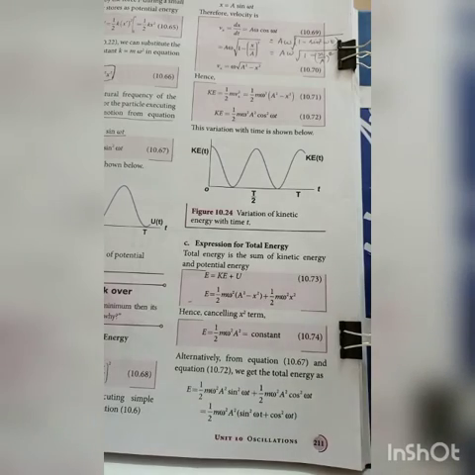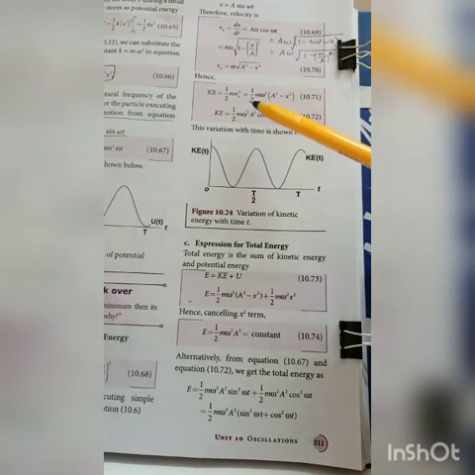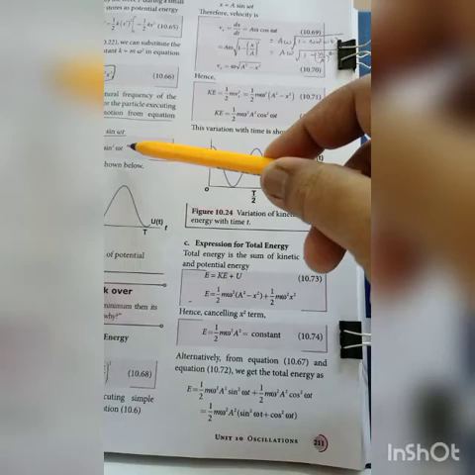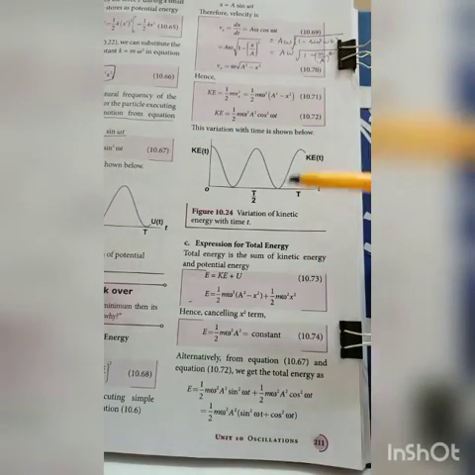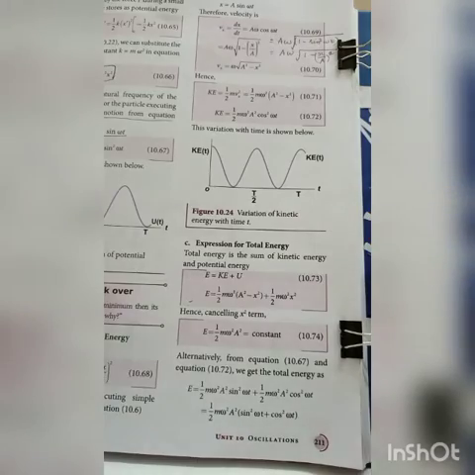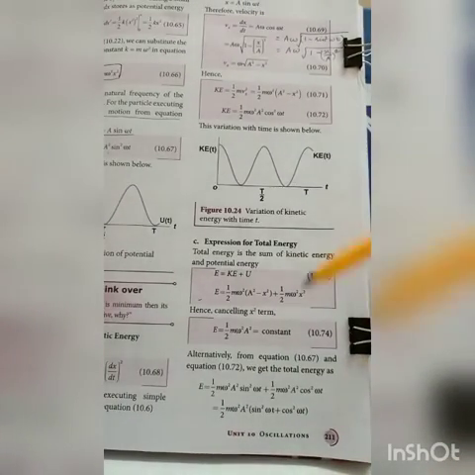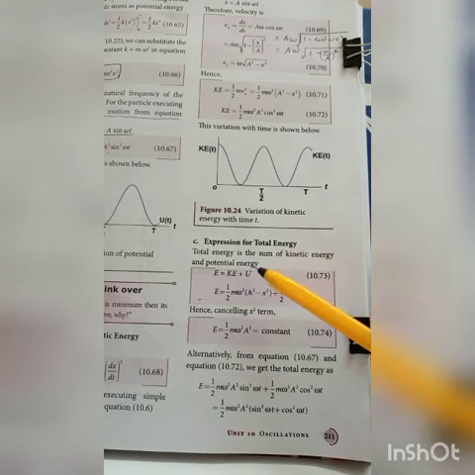So we have all learned about the expression for kinetic energy and potential energy of a particle executing simple harmonic motion. So what is the expression for the total energy here? The total energy is the sum of kinetic energy and potential energy.